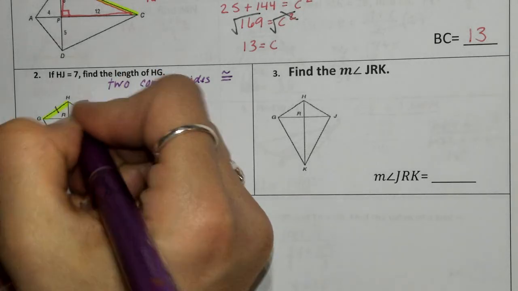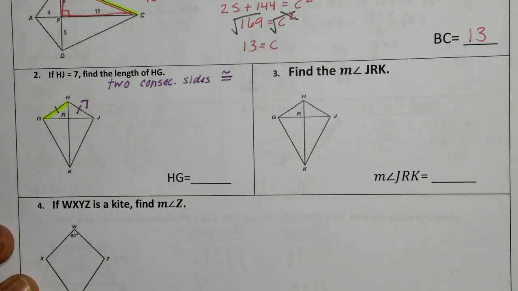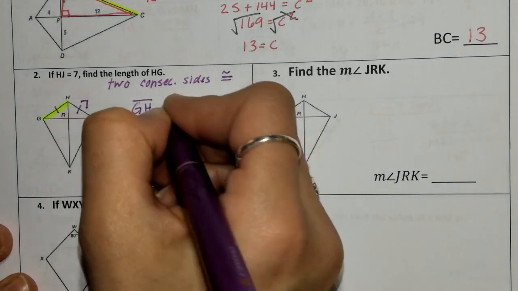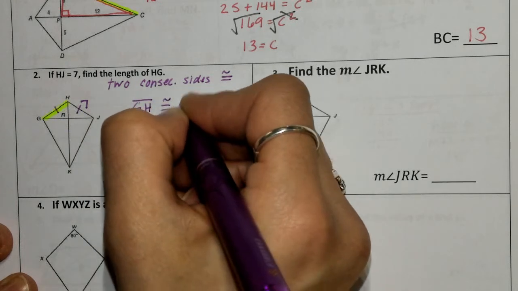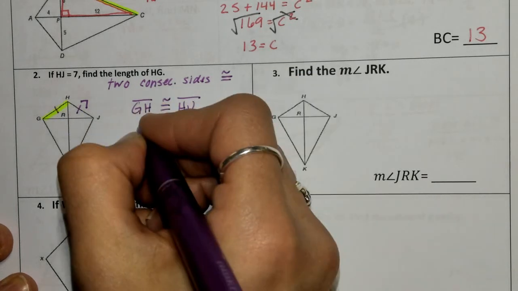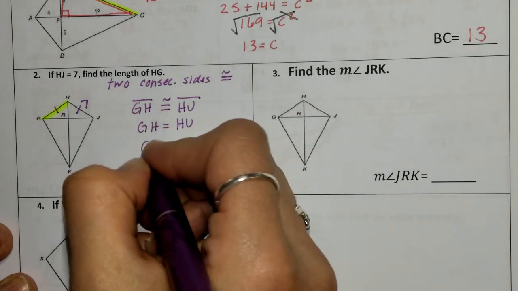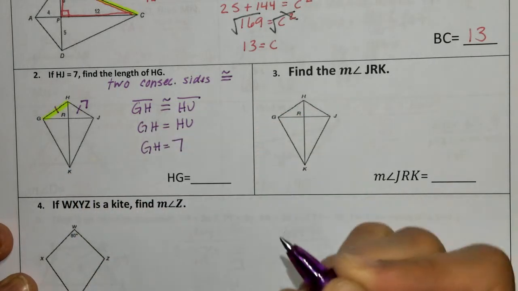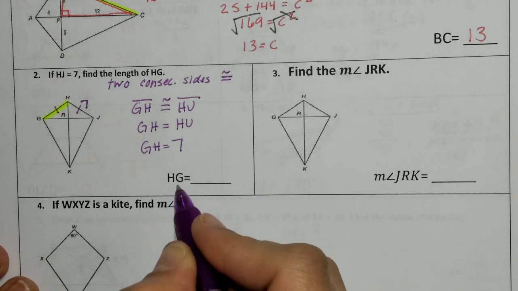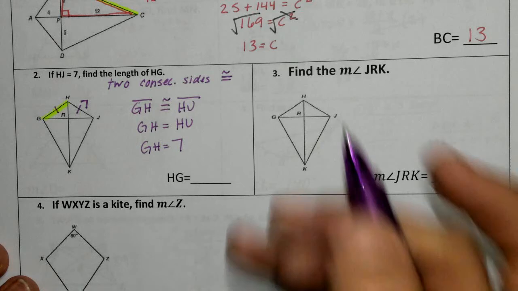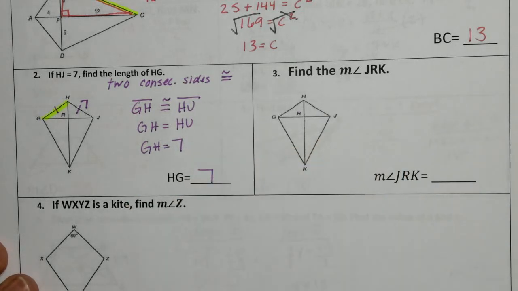So that means here, these 2 sides, because they're both the shorter sides, these will be congruent. So segment GH will be congruent to segment HJ, meaning their measurements will be equal. So GH will equal 7. Oh, H. Okay, I switched the letters around. It's okay. We've learned. Doesn't matter which order the letters go in. So here we have 7.